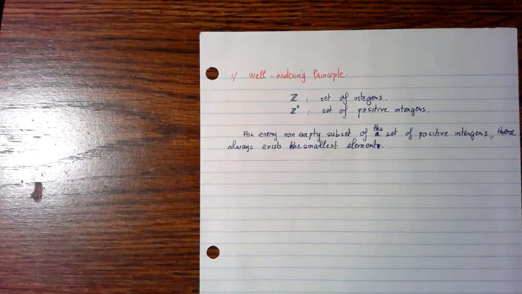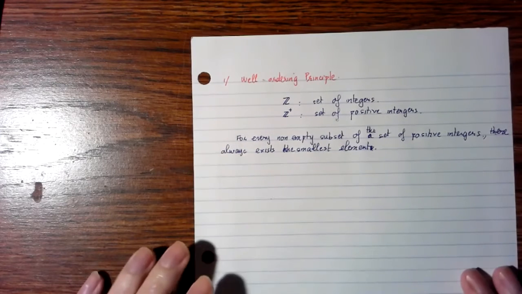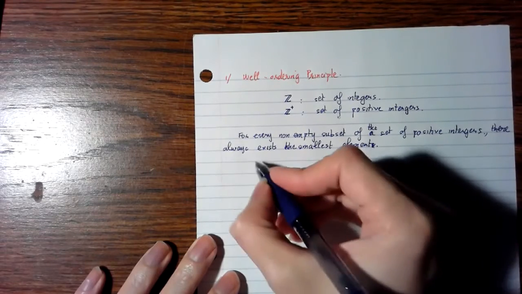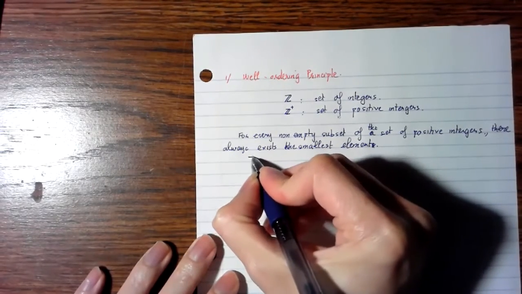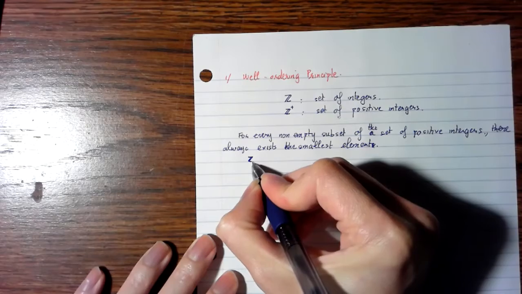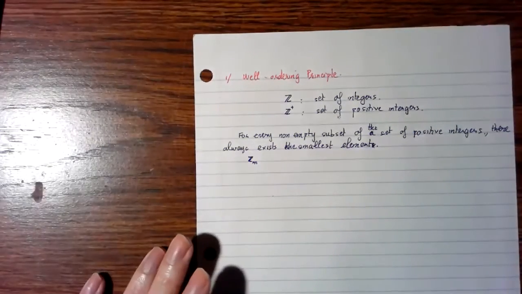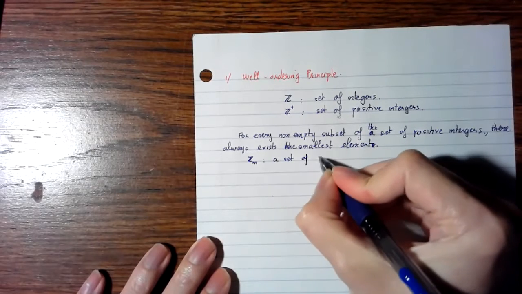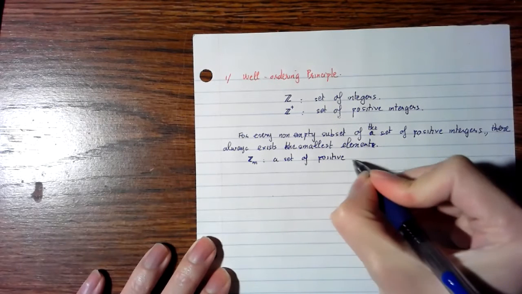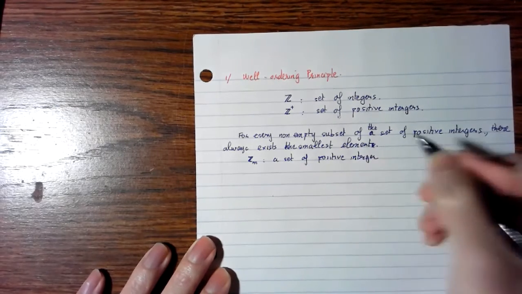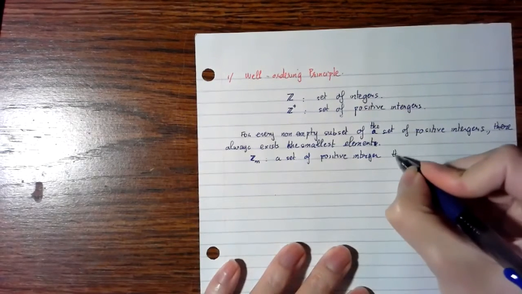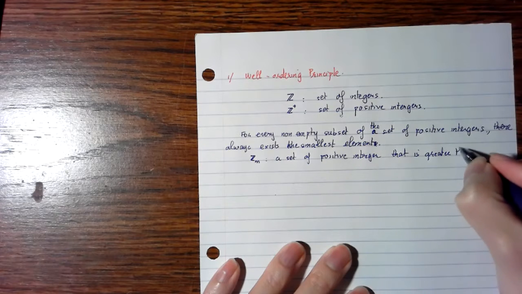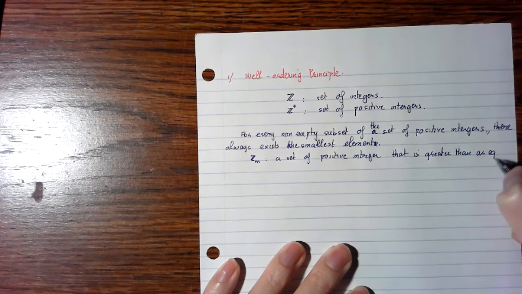And from this principle, I can come up with a set we call Z sub m. What is the set Z sub m? Z sub m is the set of positive integers that are greater than or equal to m.